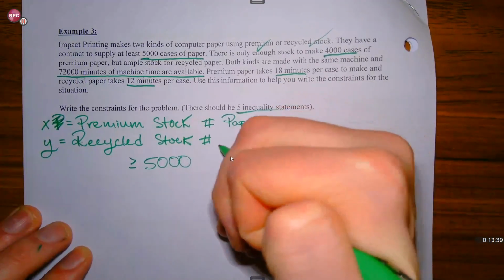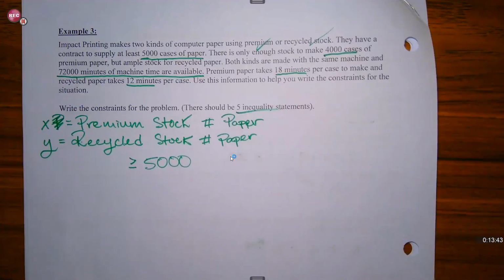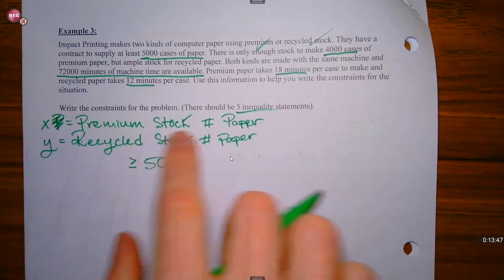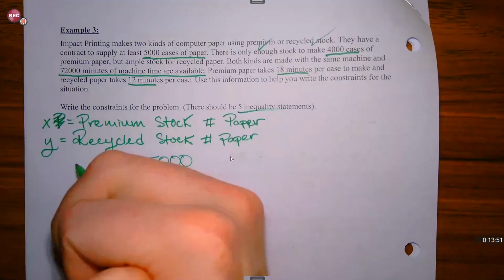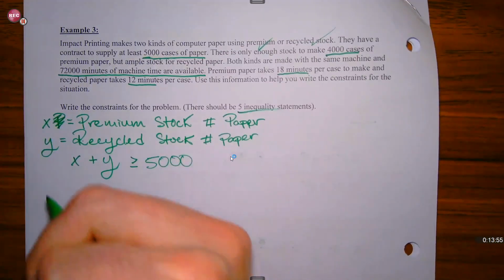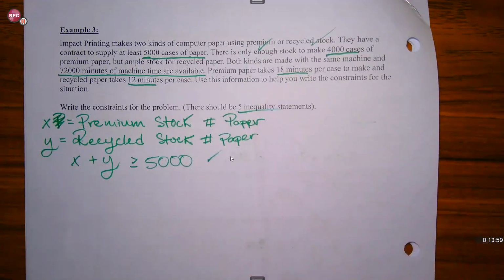Maybe this will help a little bit. These are both paper, by the way. Okay. What variables do we have that are going to use paper? Well, X and Y represent premium paper and recycled paper. So some combination of X and Y should give it to me. Okay. So that's our first one right there. Right? That's going to be our first inequality.